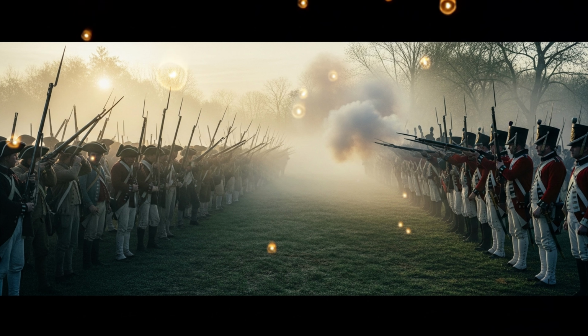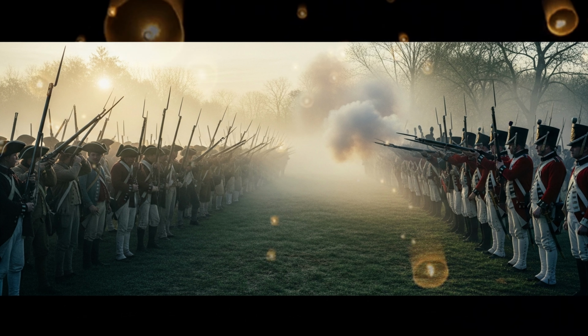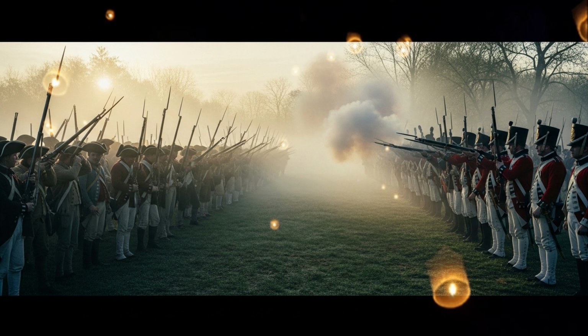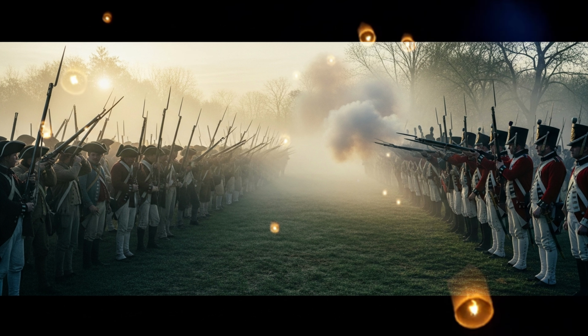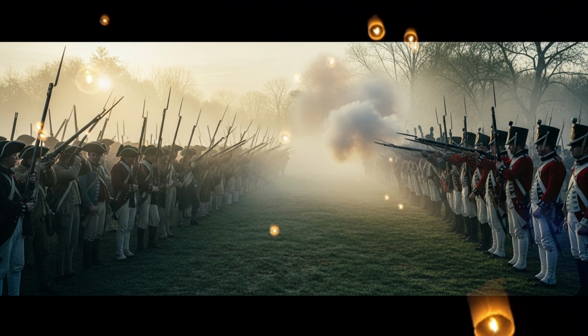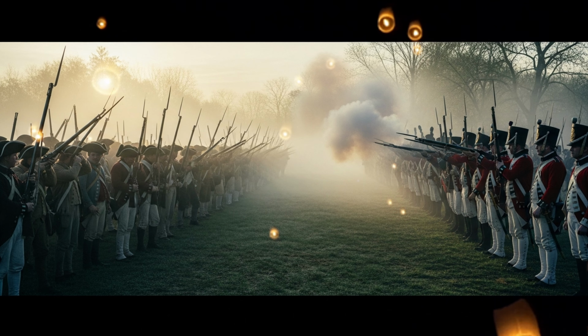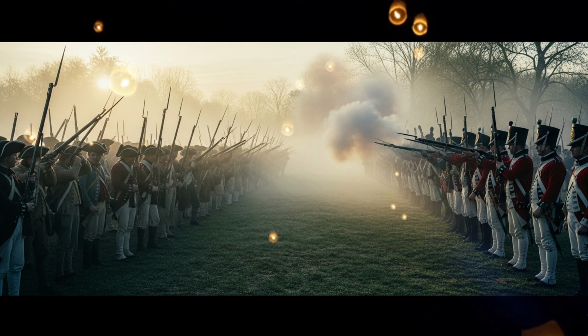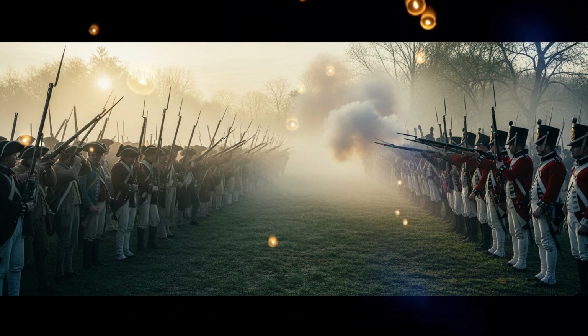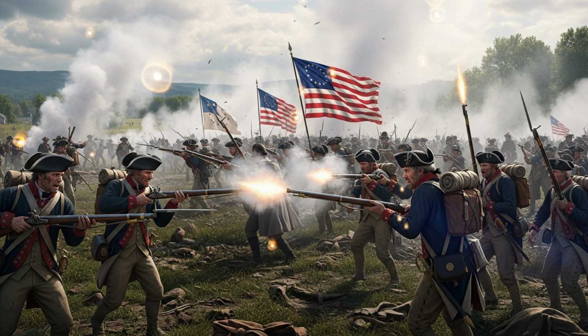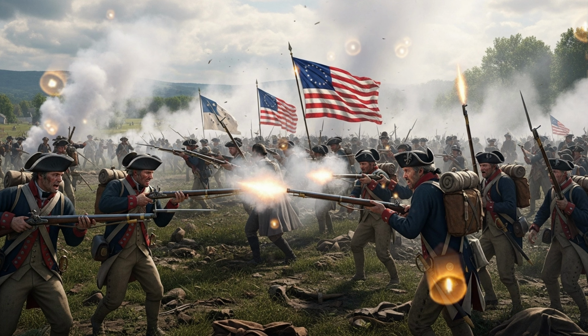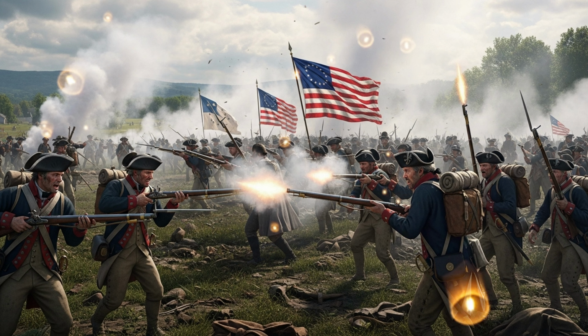And when Britain ignored their appeals, the colonists prepared for what they once thought impossible: war. In April 1775, British soldiers marched to the towns of Lexington and Concord to seize colonial weapons. Local militias confronted them. No one knows who fired the first shot, but that single gunfire, the shot heard round the world, changed history. The American Revolution had begun.